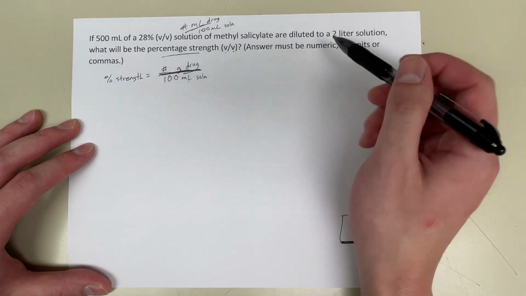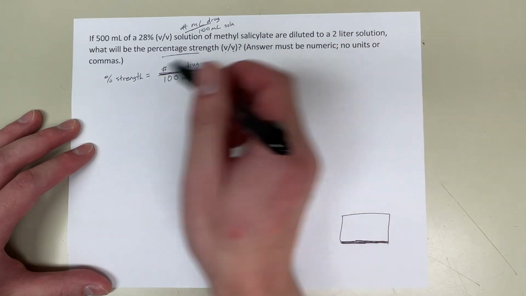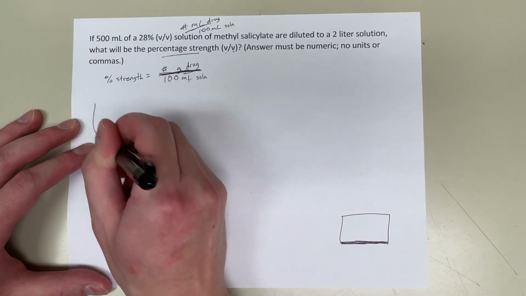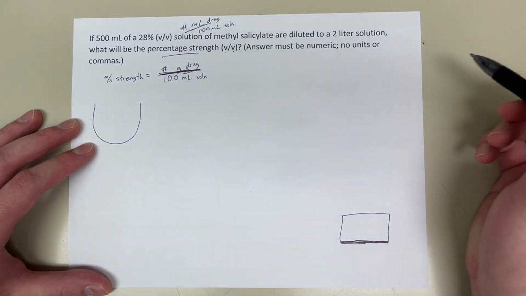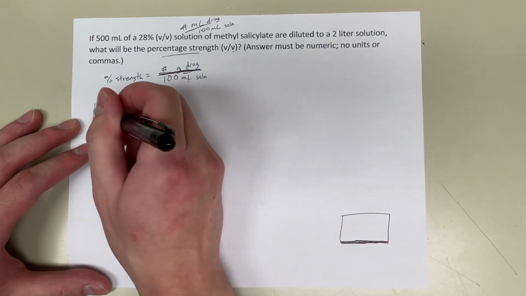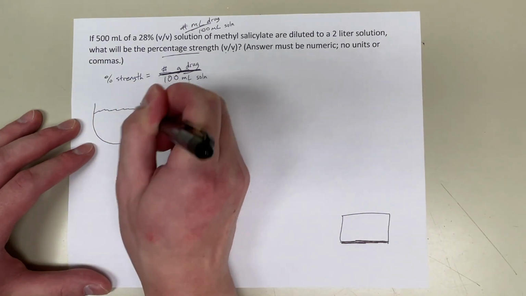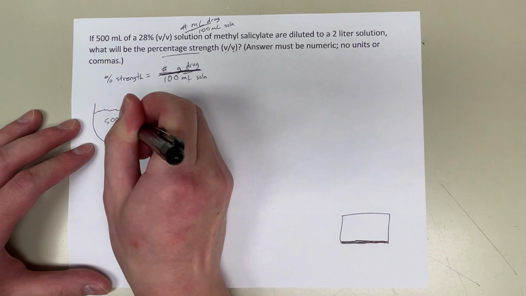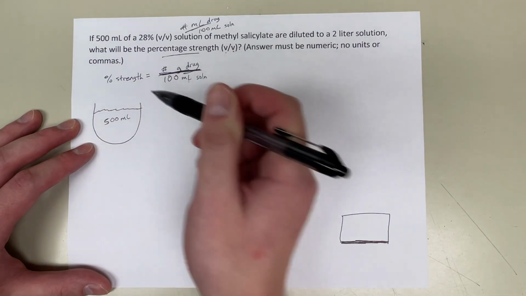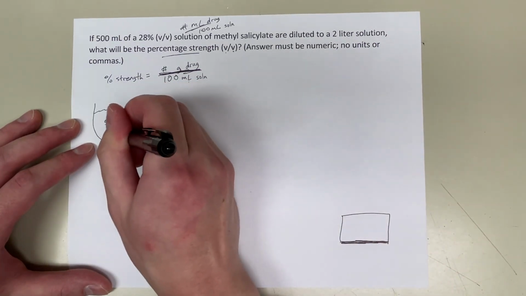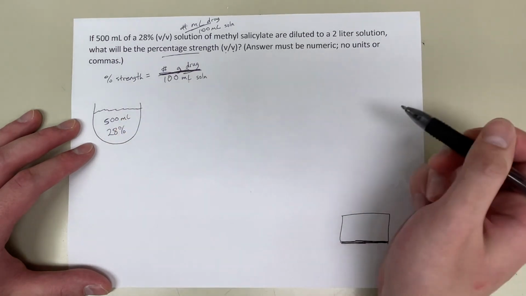So on to the question. We're doing a dilution. First, I'm going to show graphically what we're doing. So we have a beaker here with 500 milliliters, and the concentration of this is 28%, the percent strength.